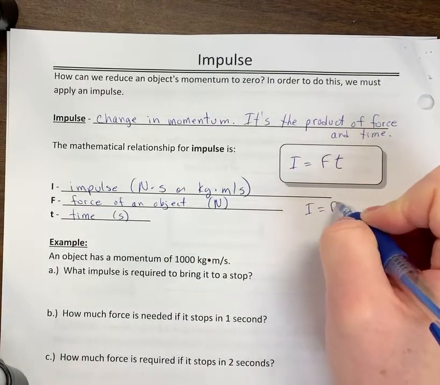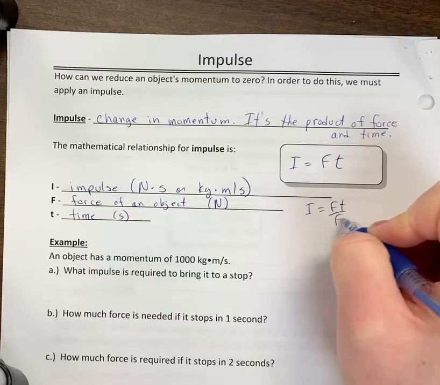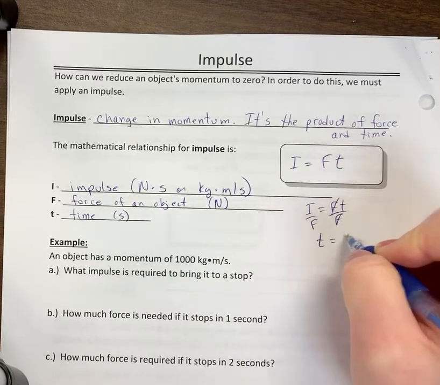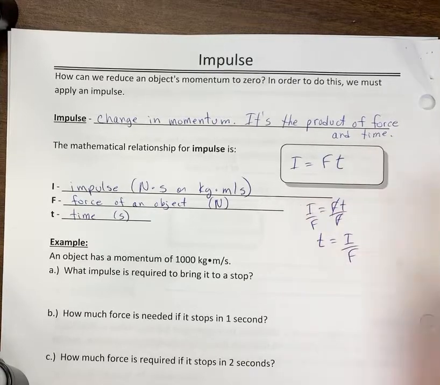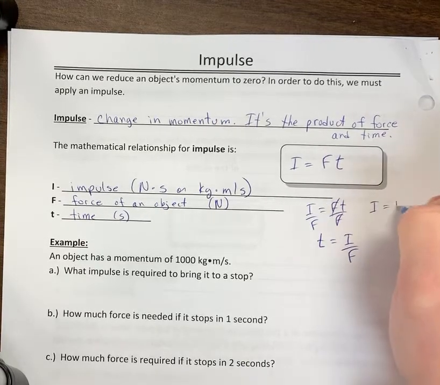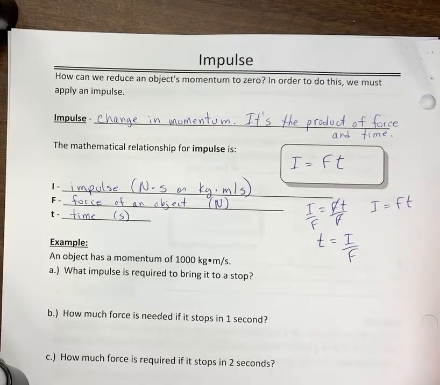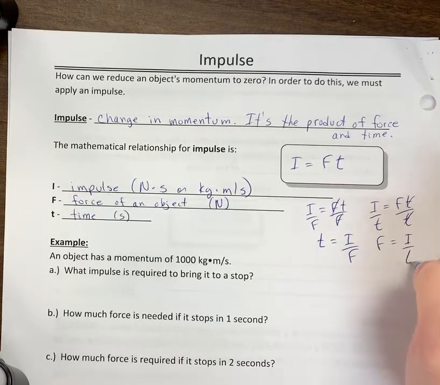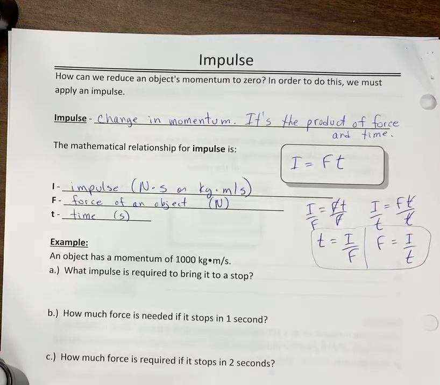If I wanted to start with that formula and divide off the F to solve for time, this would be the formula: T is equal to I over F. I also have I is equal to FT, and if I wanted to solve for force now, I would divide off the time. So force would equal I divided by T. So those are the two other ways that formula can be written.